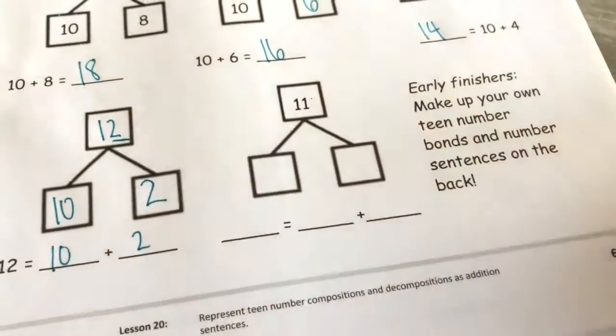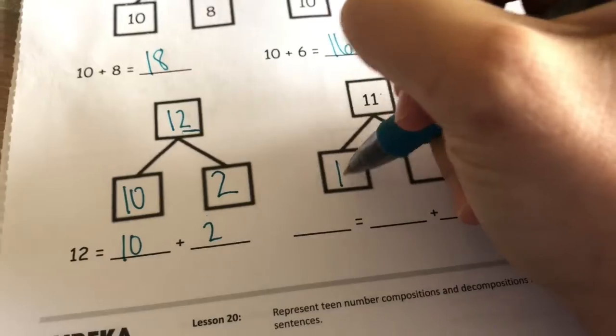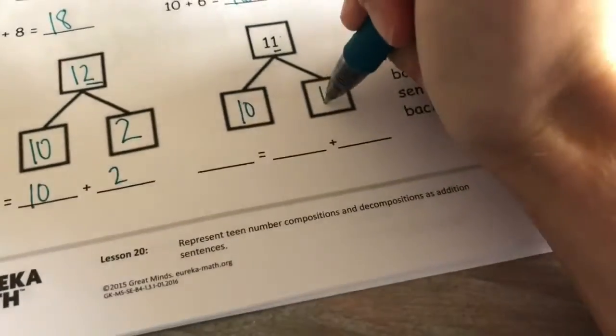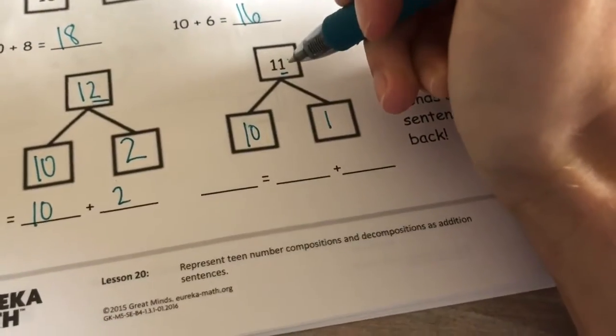Okay, last one is 11. Now if we fill out our number bond, we know we have a 10. And then how many loose ones? Yep, 1 loose one. So 10, 1 is the same as 11.